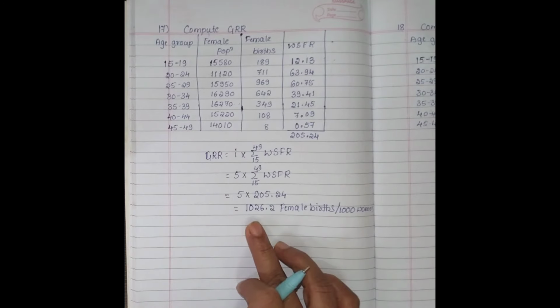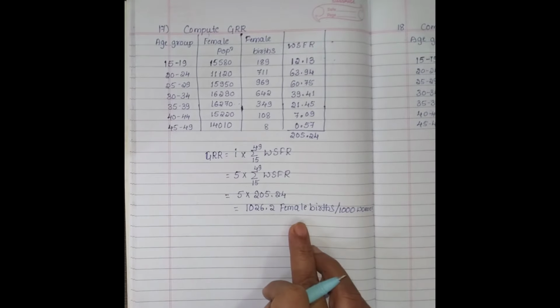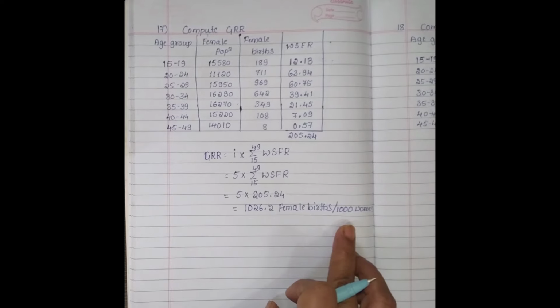You have to write it like that: 1026.2 female births per 1000 women.